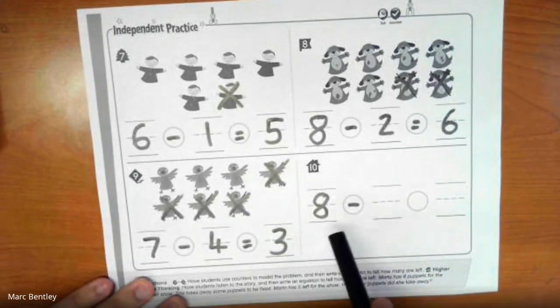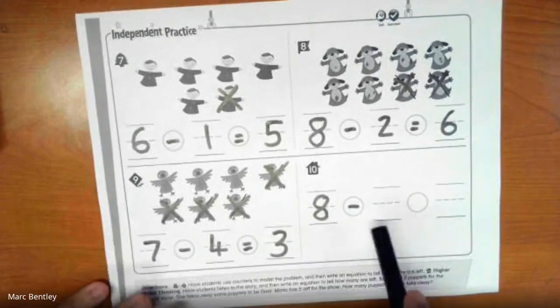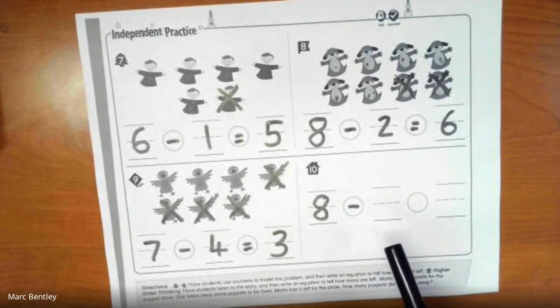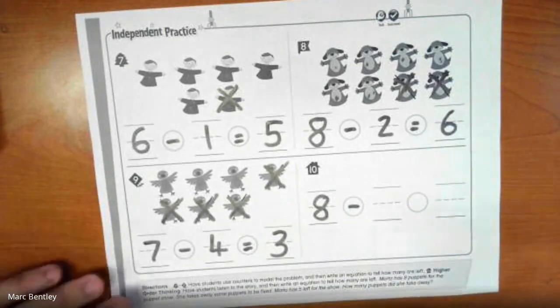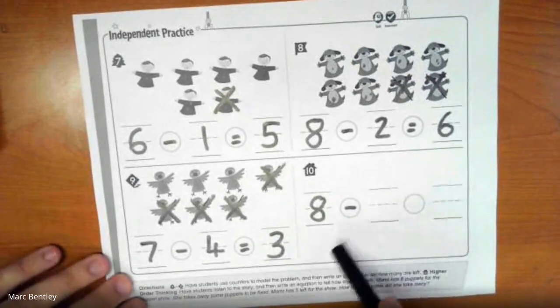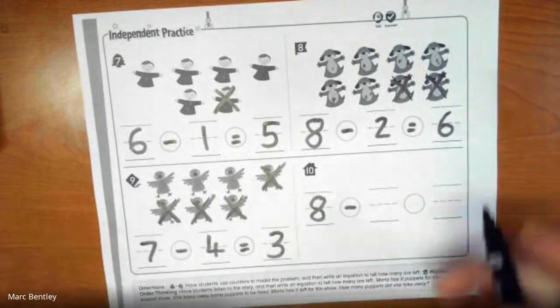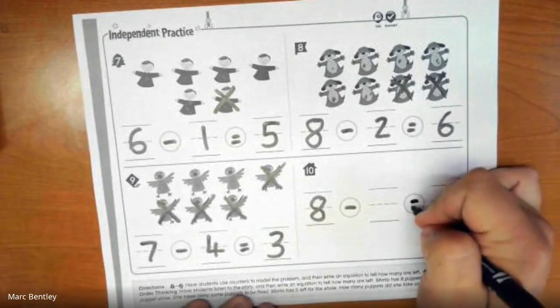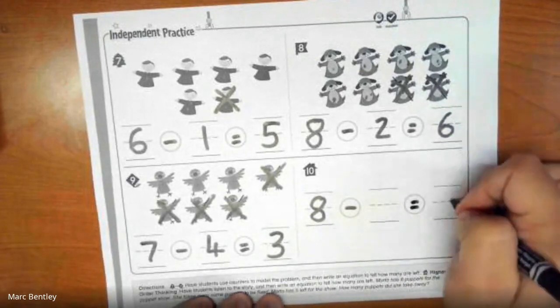So 8 minus however many puppets got taken away equals the puppets she has left. So 8 minus blank equals 5.